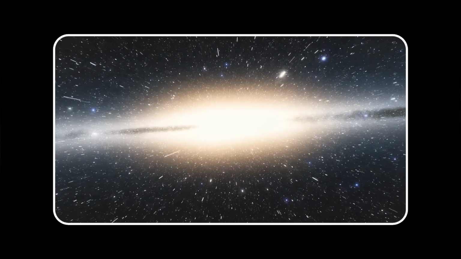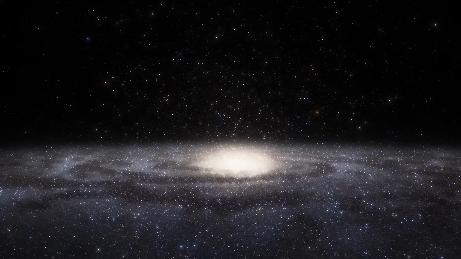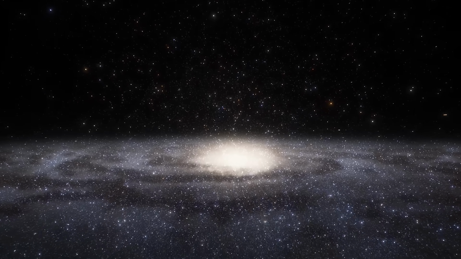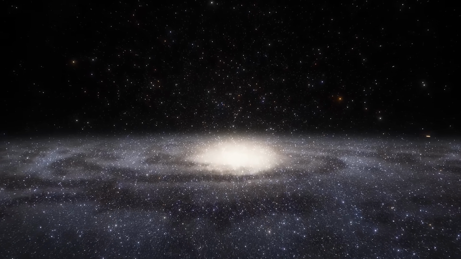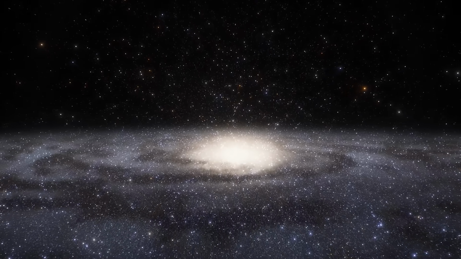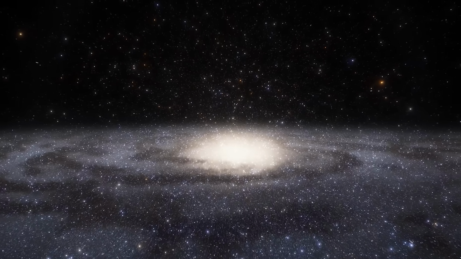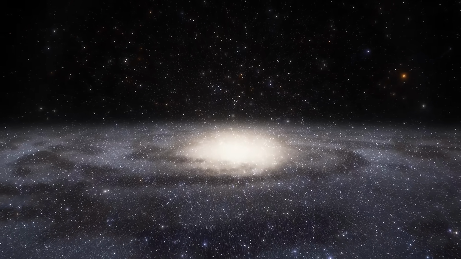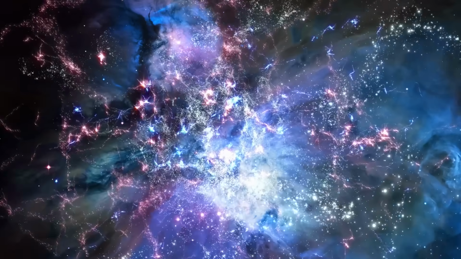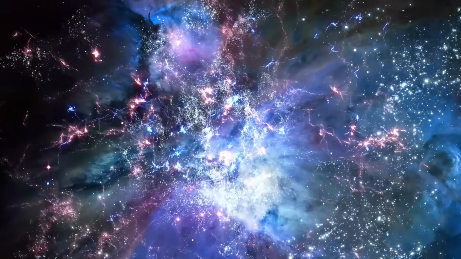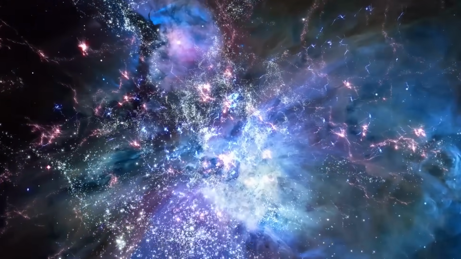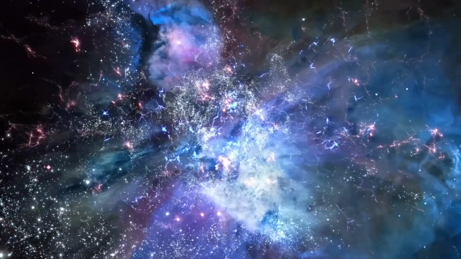In our own Milky Way, the central bar stretches over 27,000 light-years and rotates roughly once every 130 million years. It's thought to be responsible for funneling gas into the central regions, which may help explain the heightened star formation activity seen in the galactic center. The bar also interacts with the galaxy's spiral arms, creating resonances that shape the overall structure of the disk.